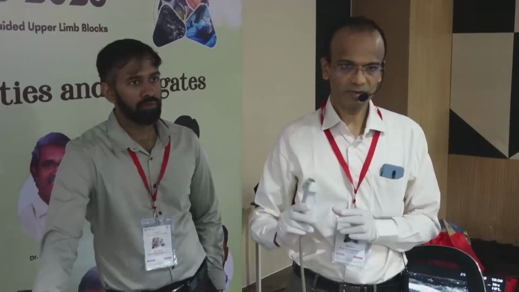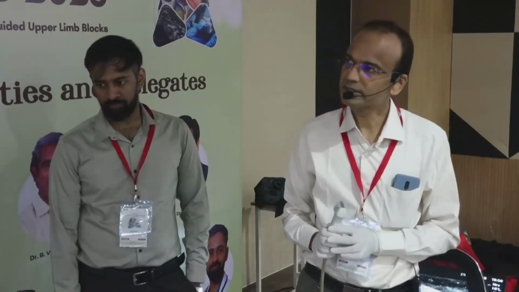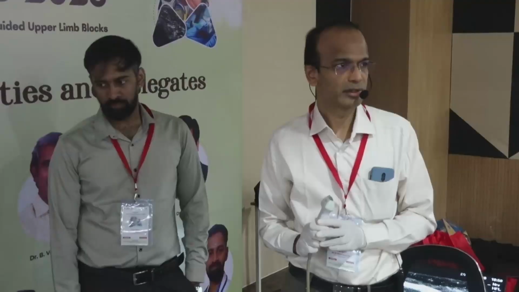Then further we move away, that is mid-humeral level. There we see individual branches. So then the next level is wrist and elbow. Obviously we see individual branches. So is it necessary to scan root to individual branch?